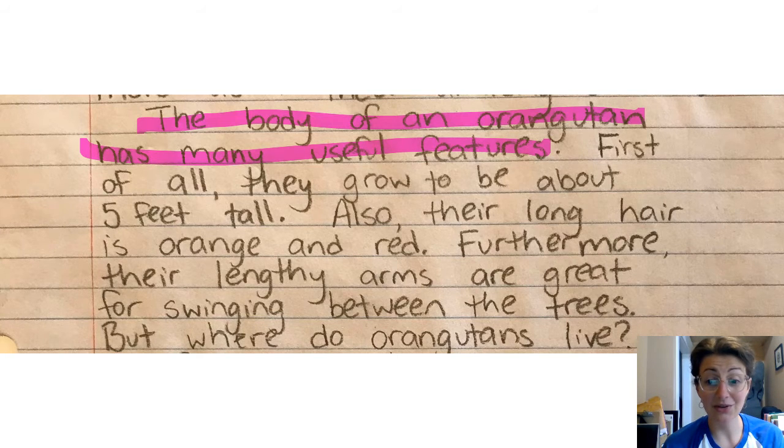So do you notice those transition words that I used to introduce each of my pieces of evidence? I'll give you a second to try to spot them. Okay, I'm going to show you where they are. So I have, first of all, to introduce my first piece of evidence. I have also to introduce my second piece of evidence. And then I have a really fancy one, furthermore, to introduce my third piece of evidence. I love that word. Feel free to use it.